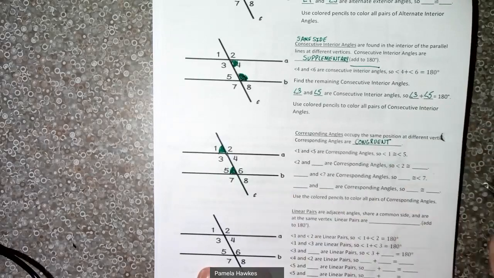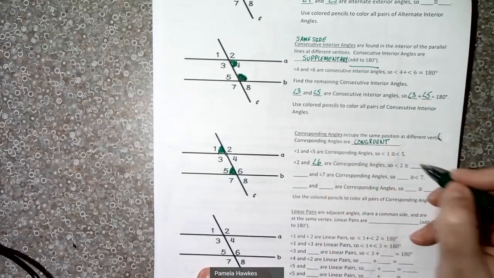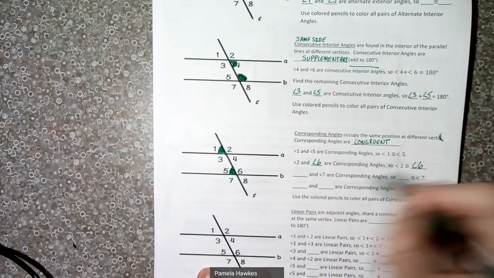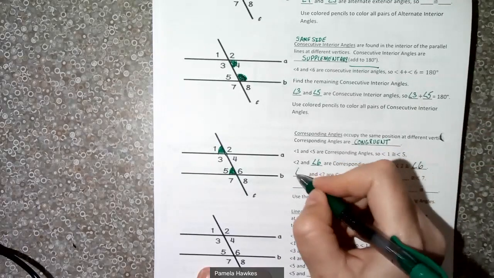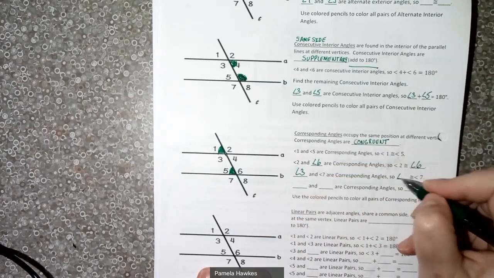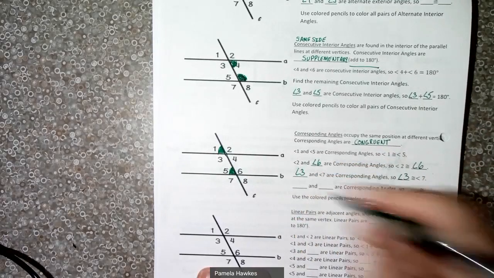2 and what other one? 2 and 6 are corresponding angles. So 2 is congruent to 6. Something and 7. 3 and 7. Angle 3 is congruent to 7. What are the last two? 4 and 8.